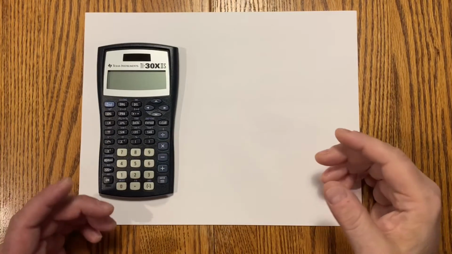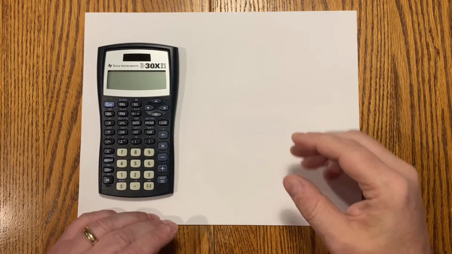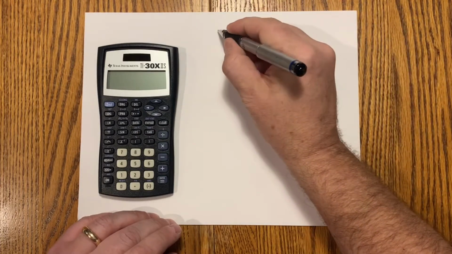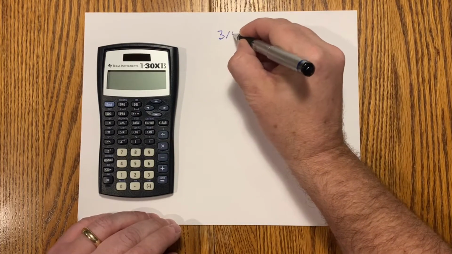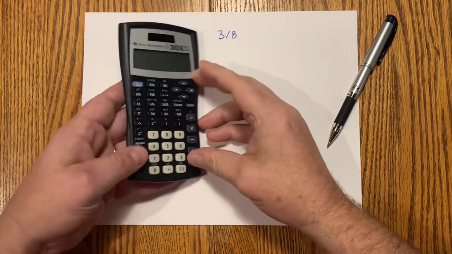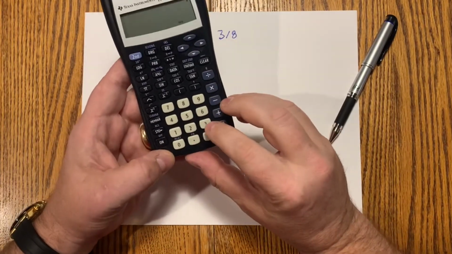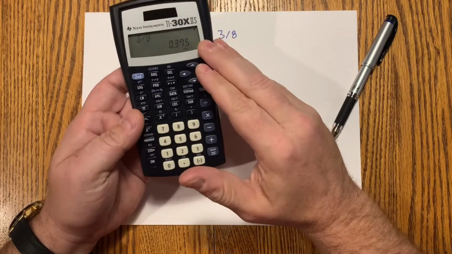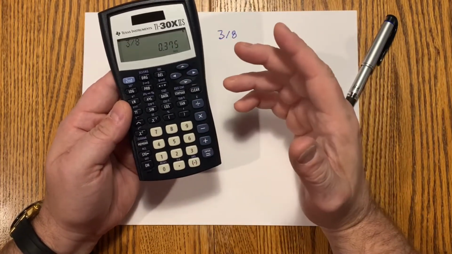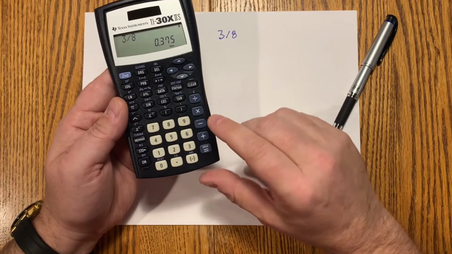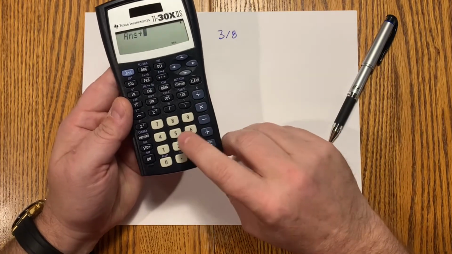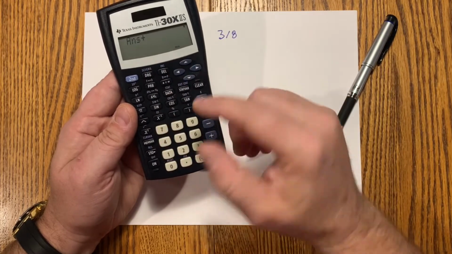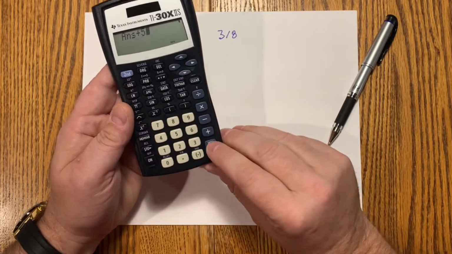Another handy feature on the calculator is that you can use a previous answer in the next calculation. So let's say you were doing 3 divided by 8. Turn it on, type in 3 divided by 8 equals, and you get your answer. Now, what if you wanted to add 5 to that? You can actually just hit the plus key, and notice it puts the word answer there, plus, and then you can type in another value, 5, and hit equals.